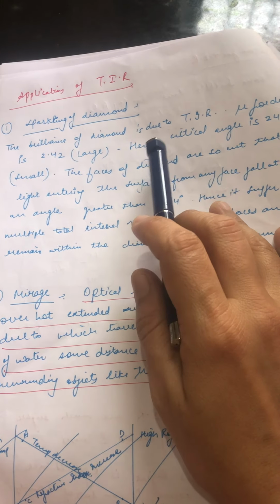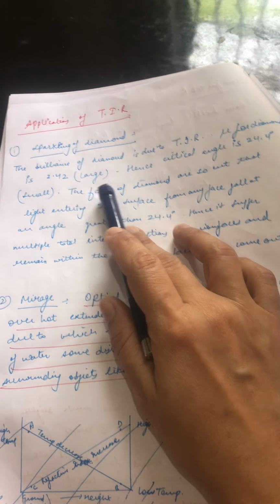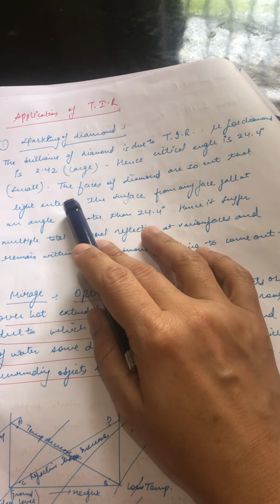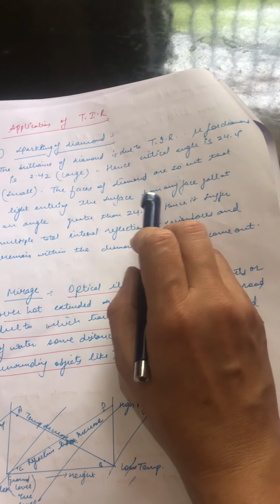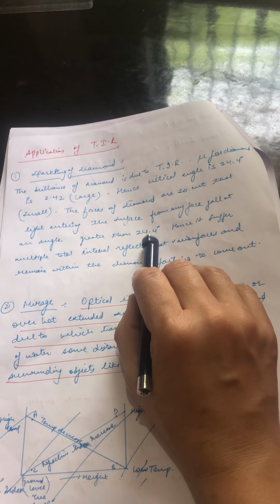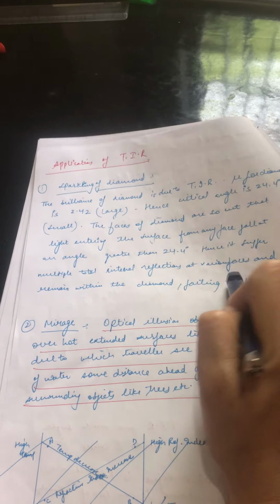So the diamond is made up of a material whose refractive index is very large, because of which its critical angle is very small. So its faces are cut in such a way that whenever the ray enters inside it, it will be entering at an angle greater than 24.4 degrees, that is the critical angle. So internal reflection will take place.